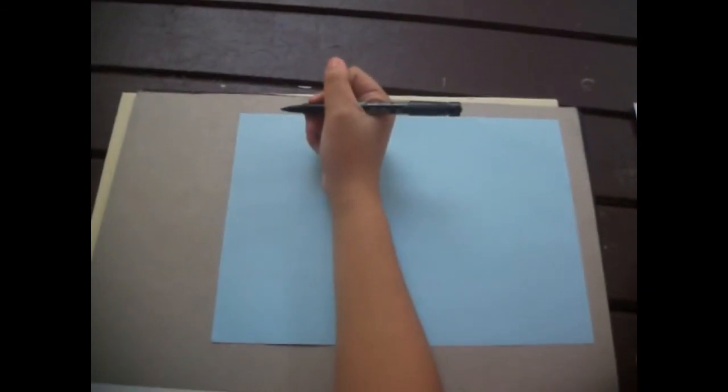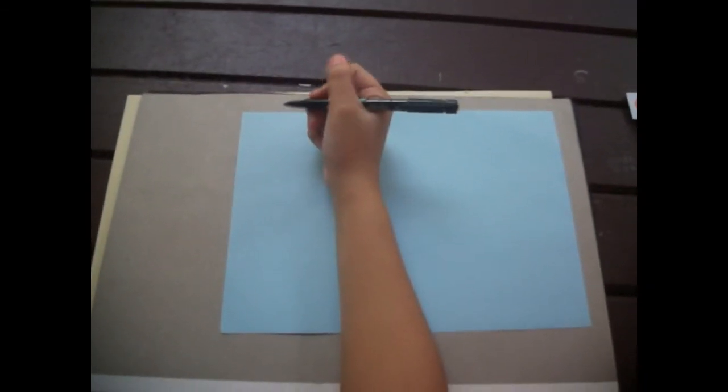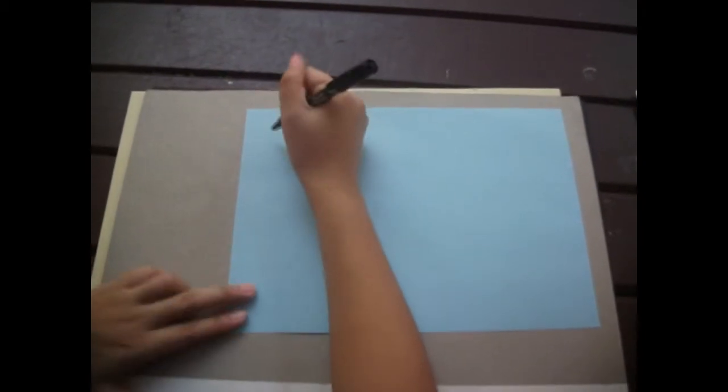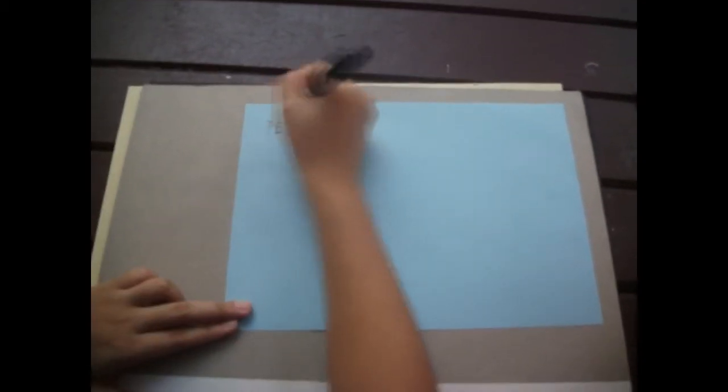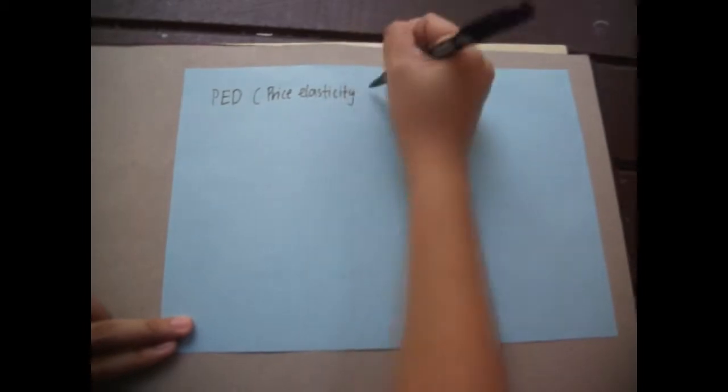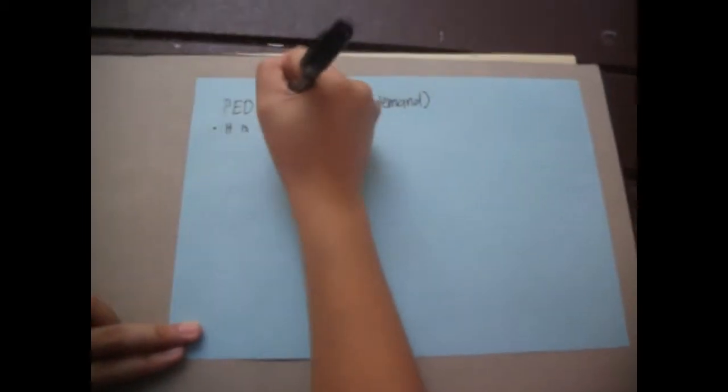Hi, today we will be talking about the factors affecting PED of a good. What is PED? PED stands for Price Elasticity of Demand. It is the measure of responsiveness of the quantity demanded of a good due to a change in the price of the good.